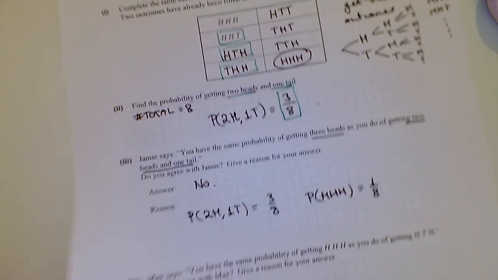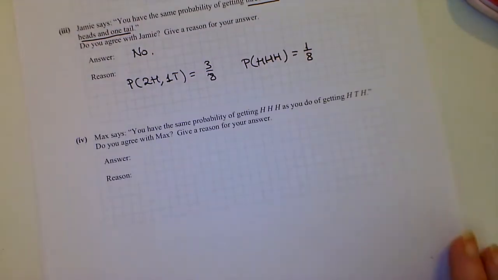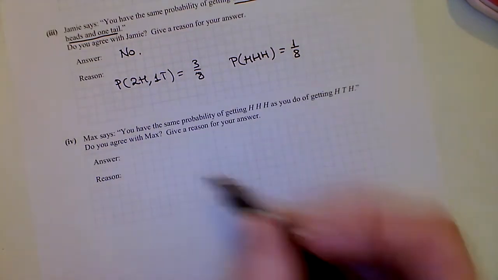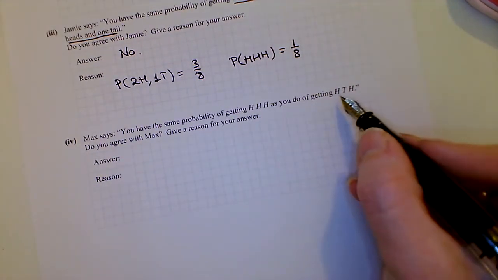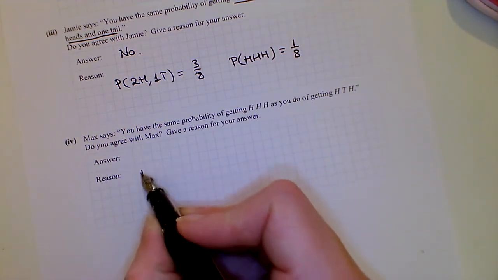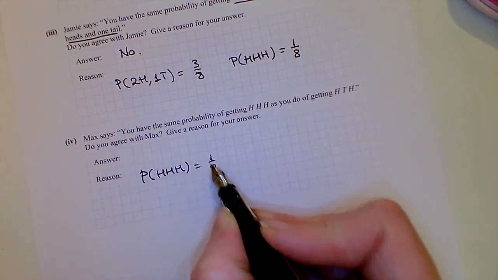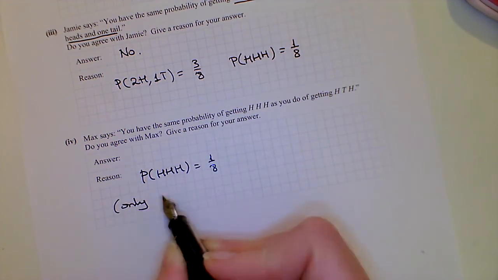Max says you have the same probability of getting 3 heads as you do of getting a heads, then a tails, then a heads. And yes, I'd agree with that, because the probability of getting 3 heads is 1/8. It only matches one outcome.